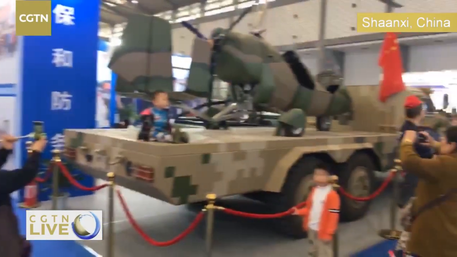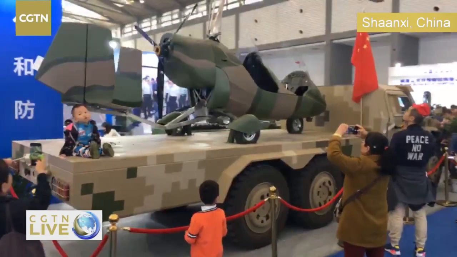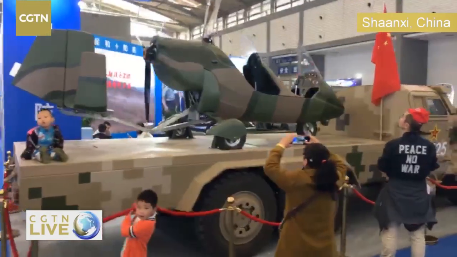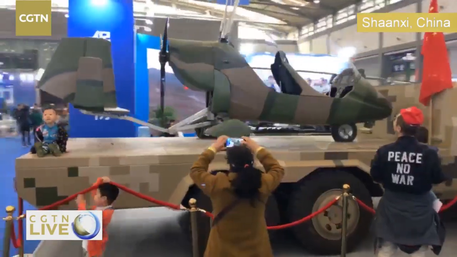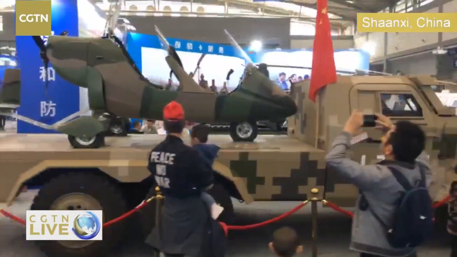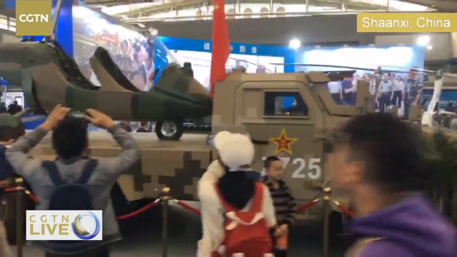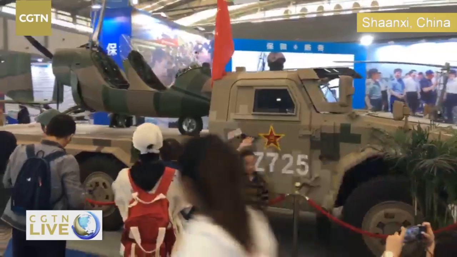So right now, the one in front of me is an armed vehicle with a helicopter on it. This was actually showcased in this year's China military parade, and these are totally self-developed by China. So our cameraman can give you a very close look at it.